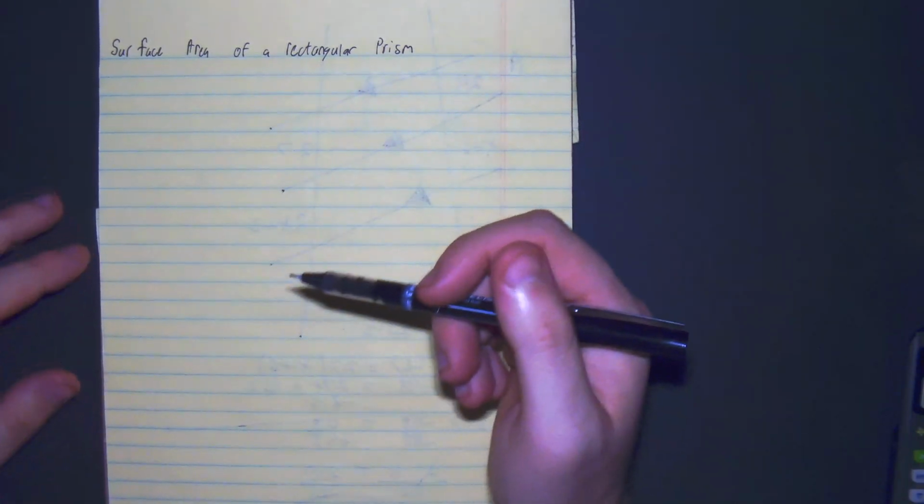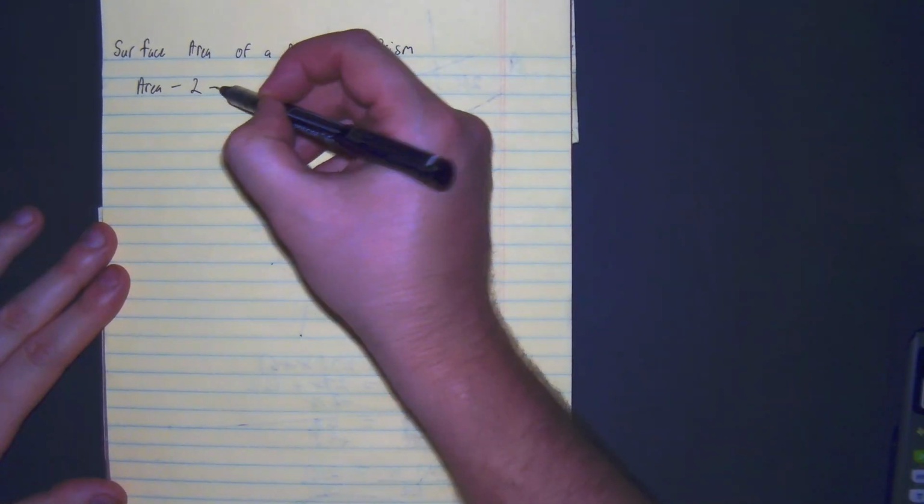Today we're going to talk about surface area of a rectangular prism. Before we even talk about surface area, let's define area, then surface area. Area is dealing with a 2D shape, so two-dimensional.